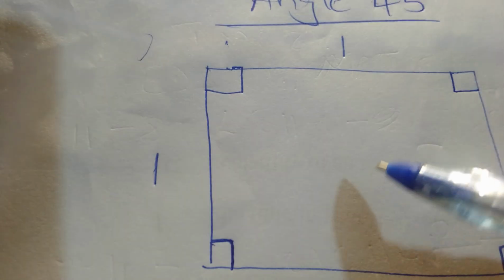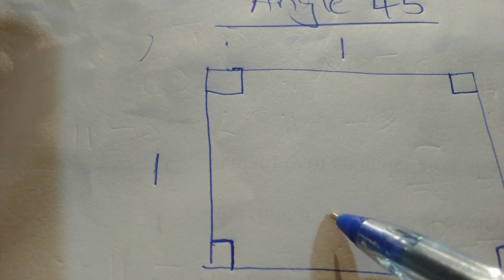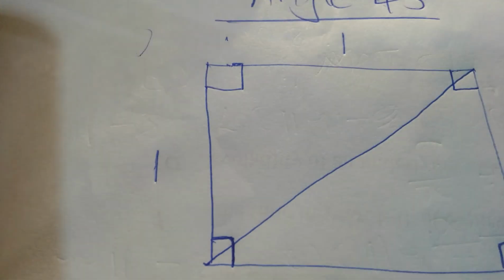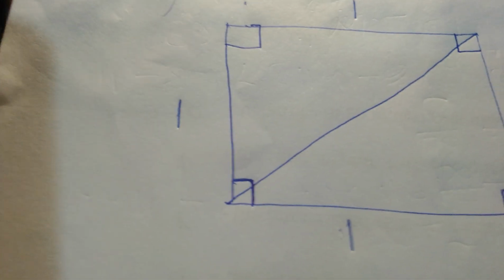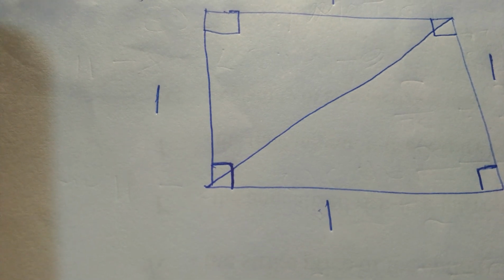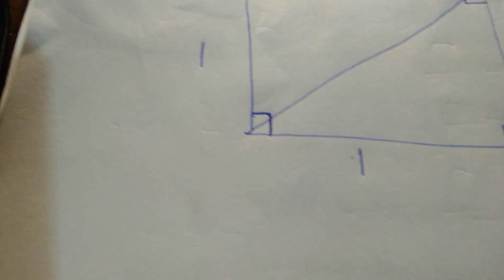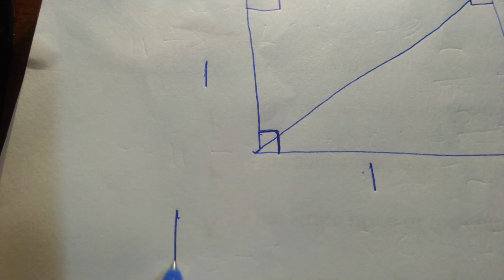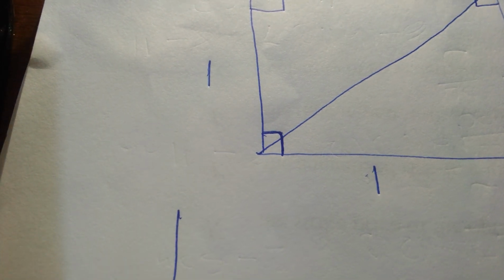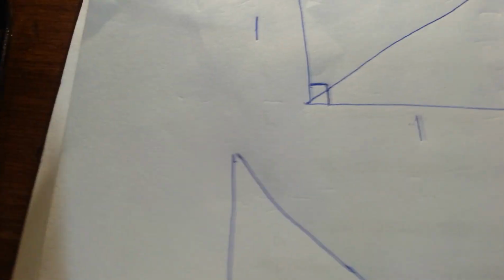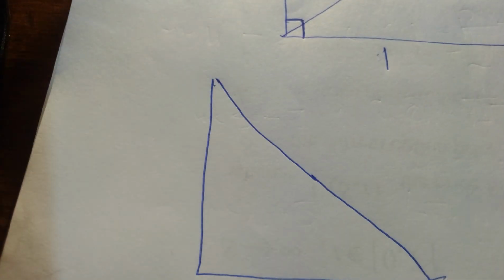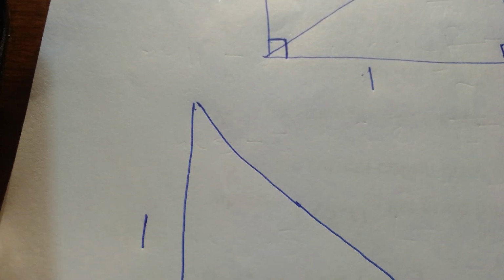So you can bisect the square along any of the diagonals to obtain two right-angled triangles. Between the two right-angled triangles, let us pick one. Let's assume we pick this, which is the right-angled triangle.